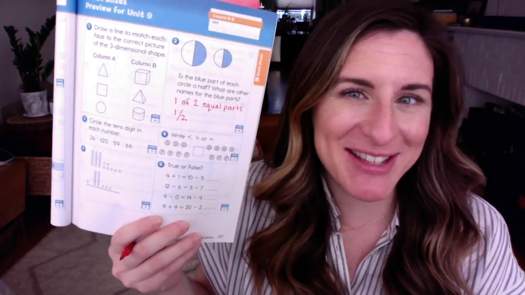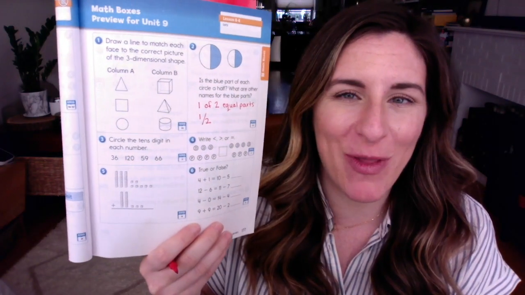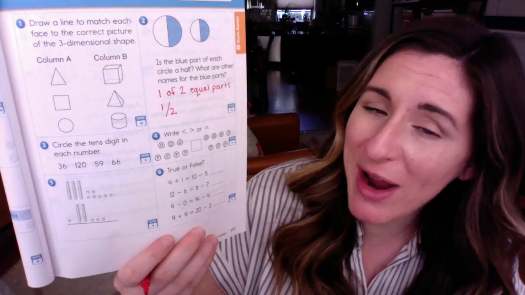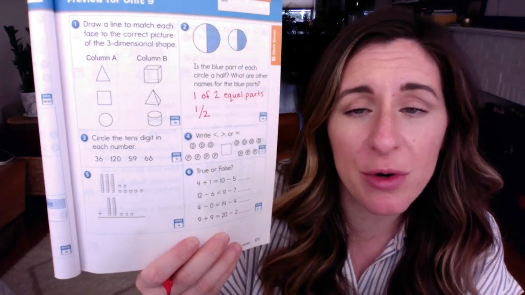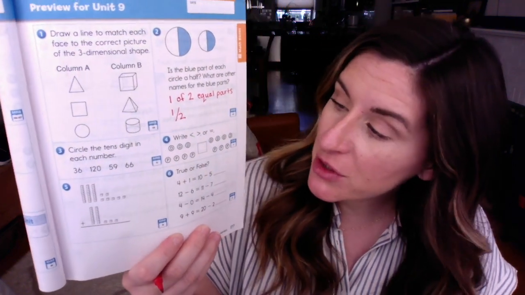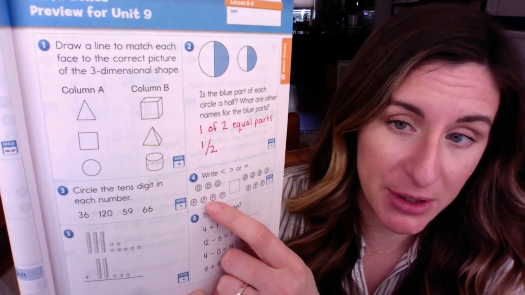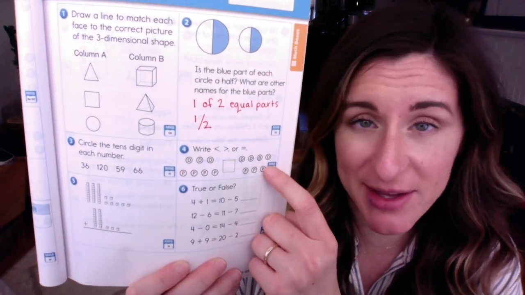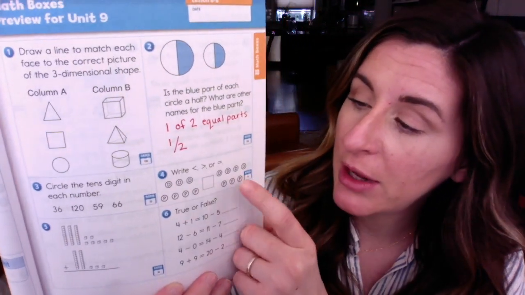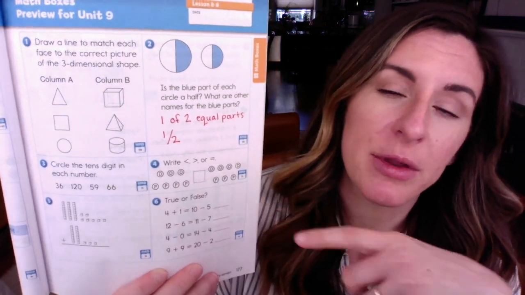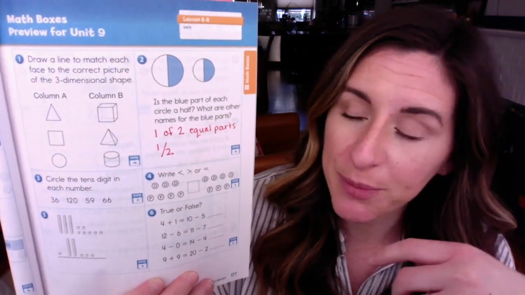All right, number 3 says, circle the tens digit in each number. Ooh, we just went over this in our math warm-ups. You should be really good at that. Number 4 says write less than, greater than, or equal to. All you have to do in this one is count on this side, write down the number, count on this side, write down the number, and then figure out, are they less than, greater than, or equal to each other.